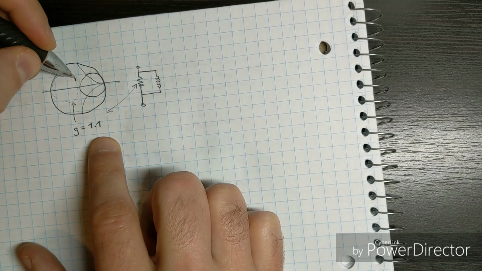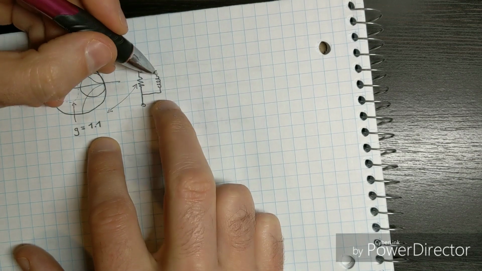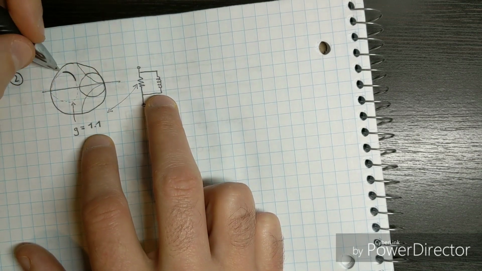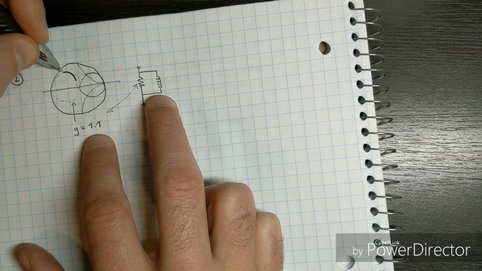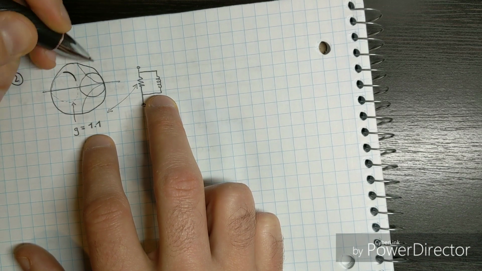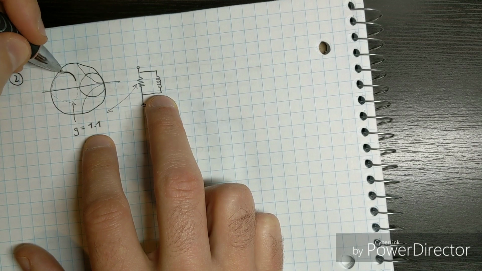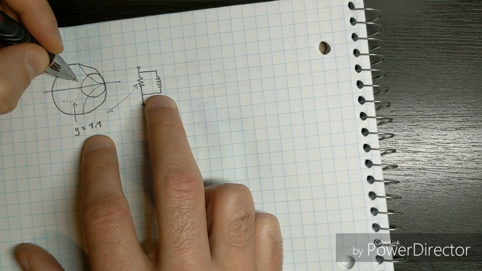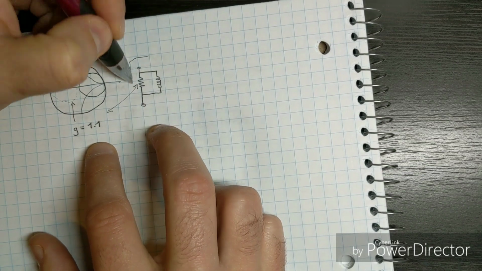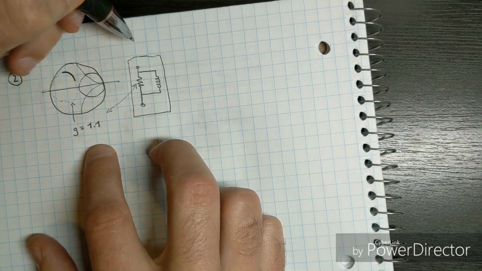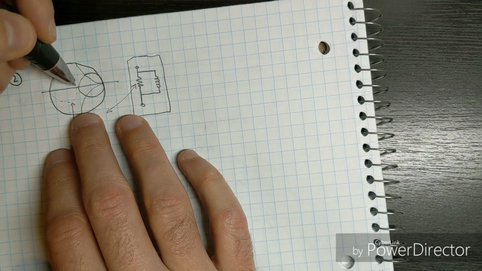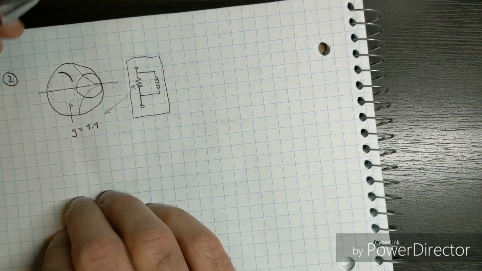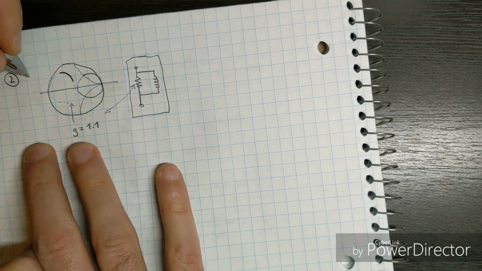And then, as I said, since we are at the top half, we have an inductor. Of course, at one extreme of the frequency range we're going to have one value, and at the other, as we increase or decrease the frequency, it's going to tend to the other value. But this is all you're asked for in a problem like this: based on what's plotted on the Smith chart, what will be the equivalent circuit? So that's the first part of the problem.